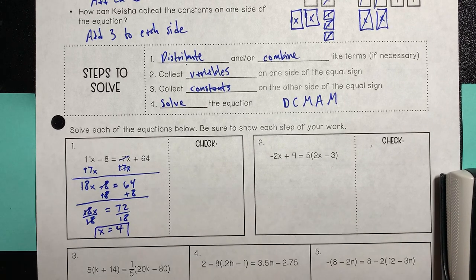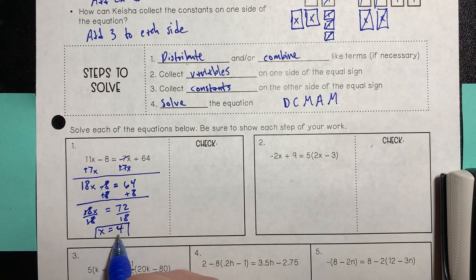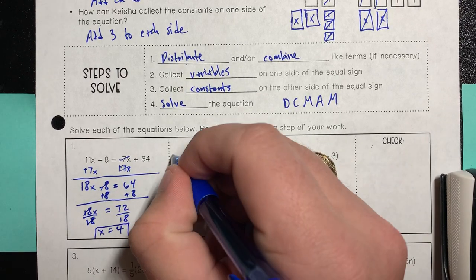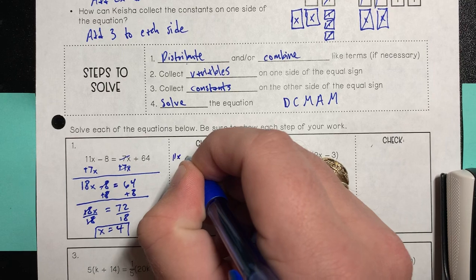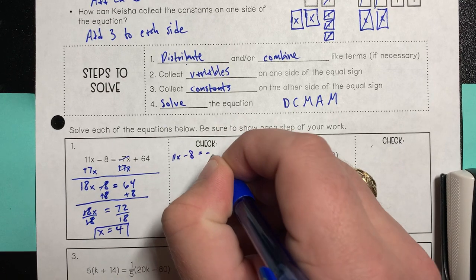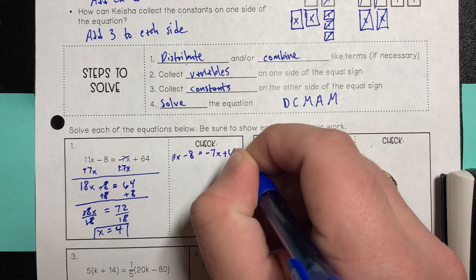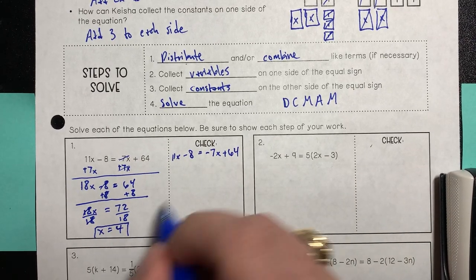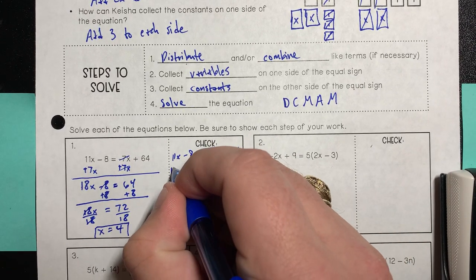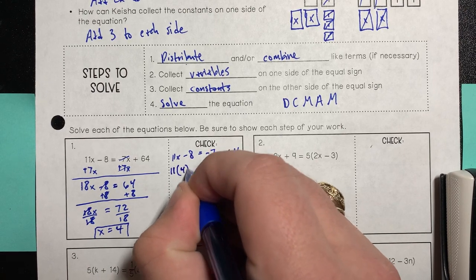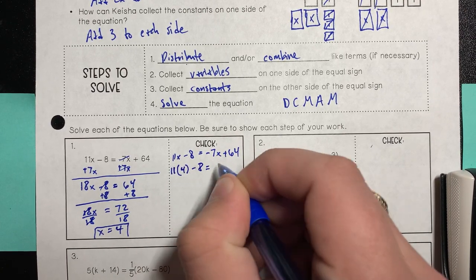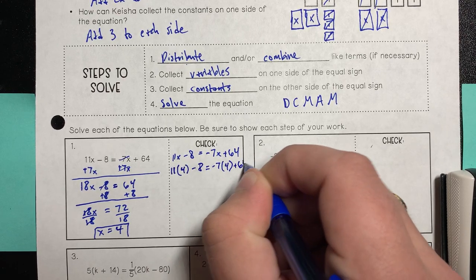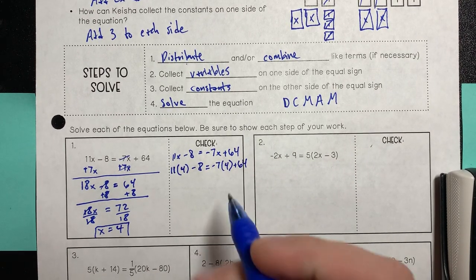Now to check this, what you can do is you can plug in 4 for any x in our original equation up here. So if I rewrite it, 11x minus 8 equals negative 7x plus 64. We then have to plug in this 4 for all of our x's. So I'm going to put 11 times 4 minus 8 equals negative 7 times 4 plus 64. Sorry, it's a little off.